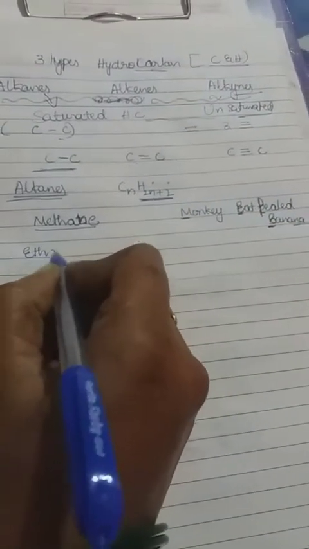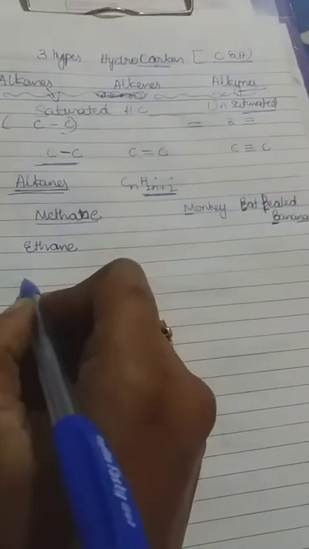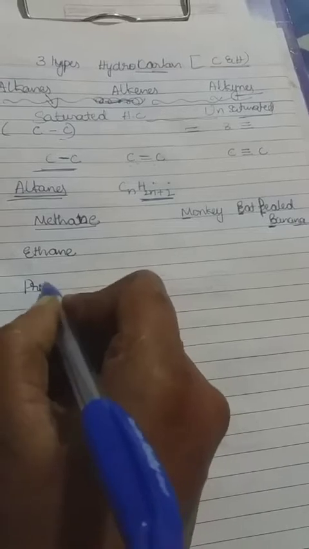From this we can get the first four hydrocarbons of this group. From Monkey, M, we remember methane. From eat, E, we write ethane. From P, we write propane, the third alkane hydrocarbon.